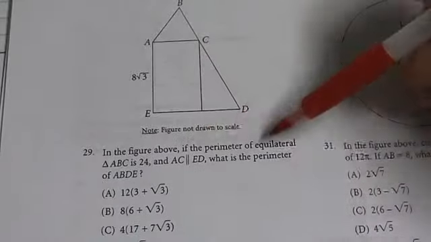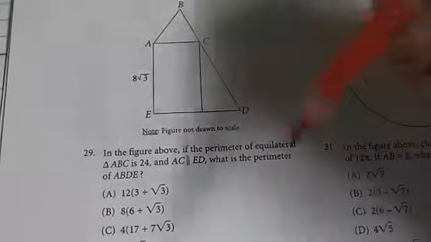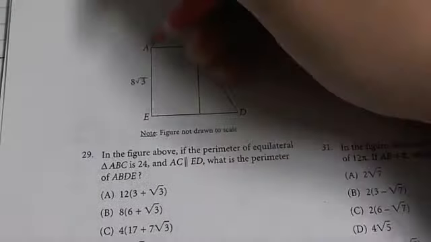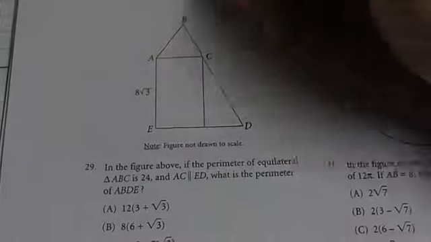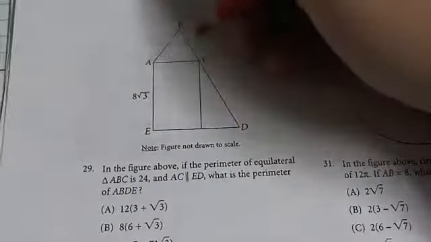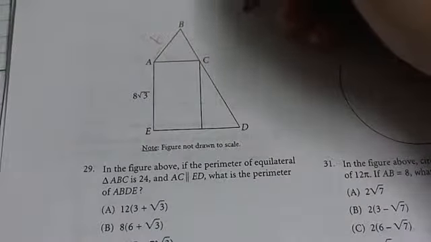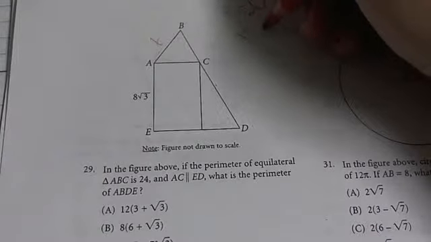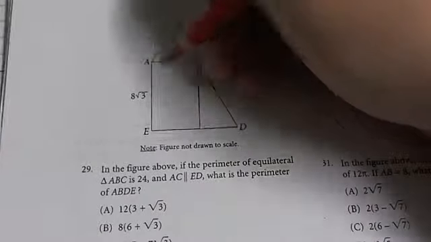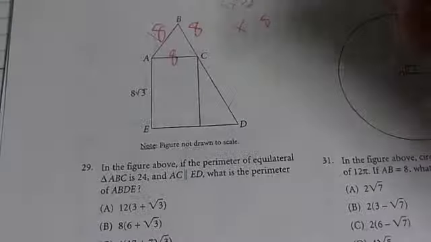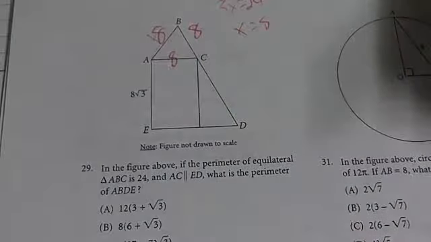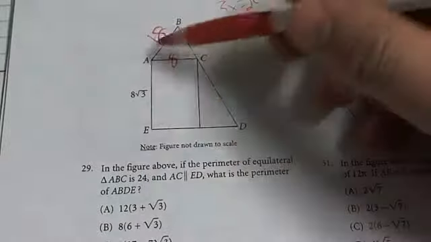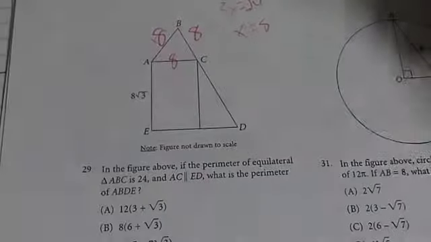The figure above, the perimeter of the equilateral triangle is 24. So this triangle is equilateral, so it means all sides are the same. It says x, x, and x. So 3x has to equal 24, so x is equal to 8. So this is 8, this is 8, that's also 8. If AC and ED are perpendicular, what is the perimeter of ABDE?